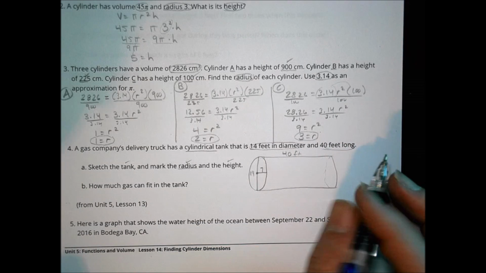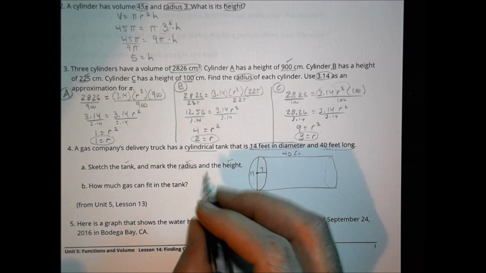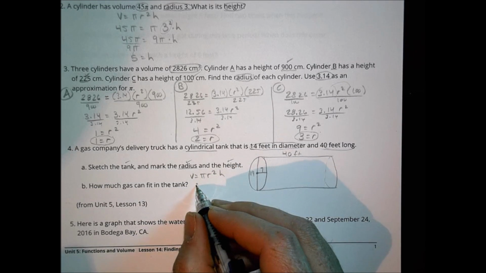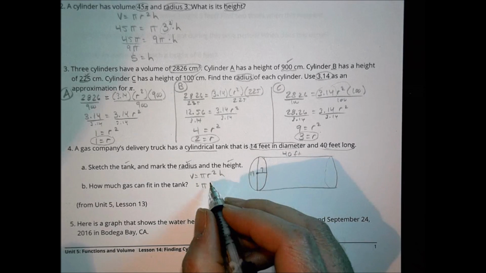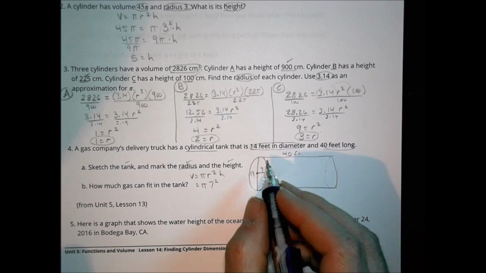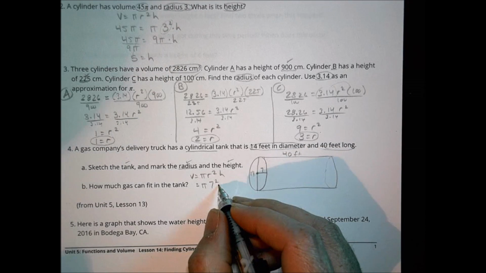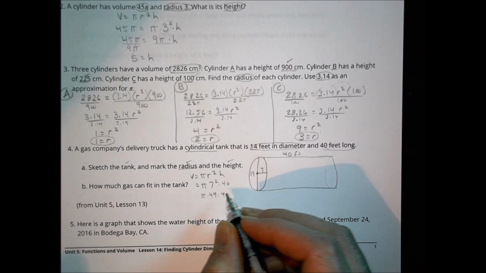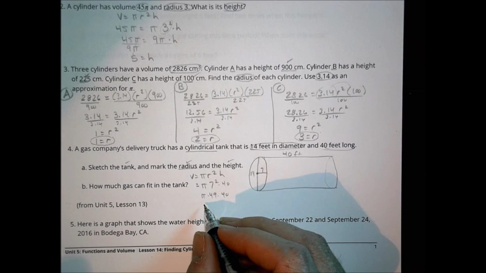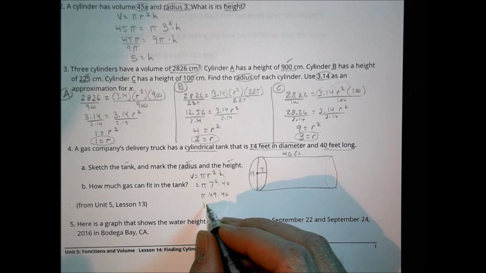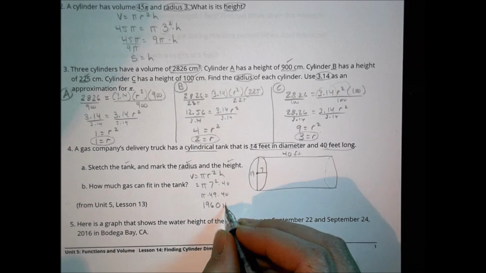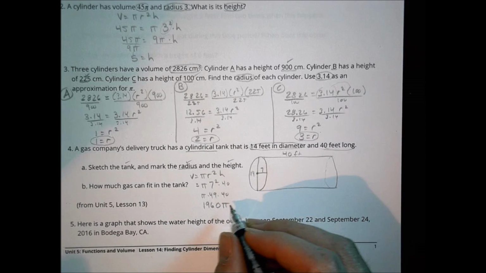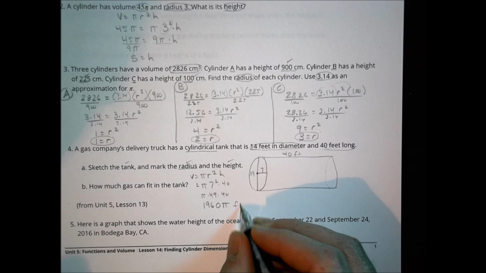So how much gas can fit in a tank? Well, that's going to be the equation. Volume equals pi r squared h, and in our case here we have pi. The radius is 7 squared, and the height, in this case, is going to be the length here, which is 40. So we have pi times 49 times 40, which is going to be equal to 1,960 pi. Now we could leave it in terms of pi, and that's going to be 1,960 pi feet cubed.